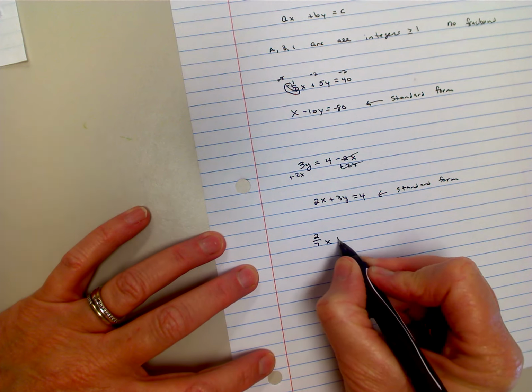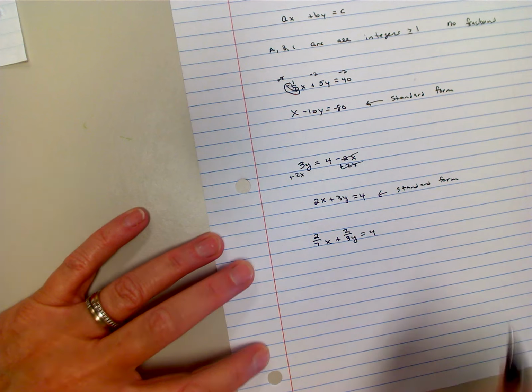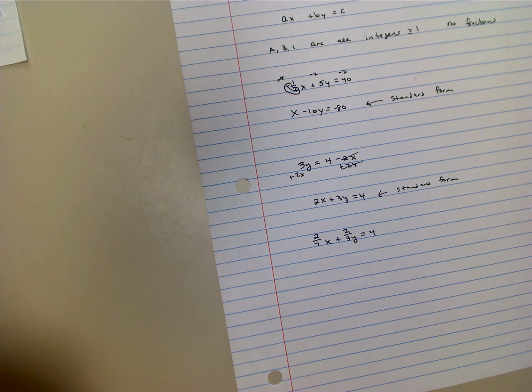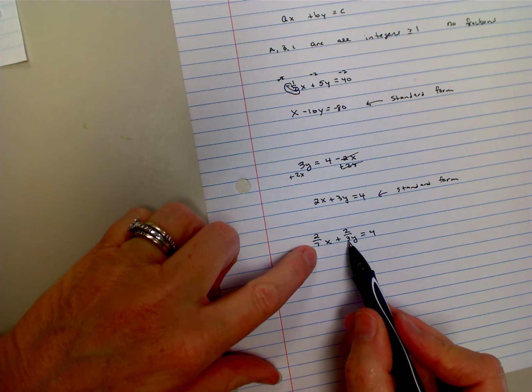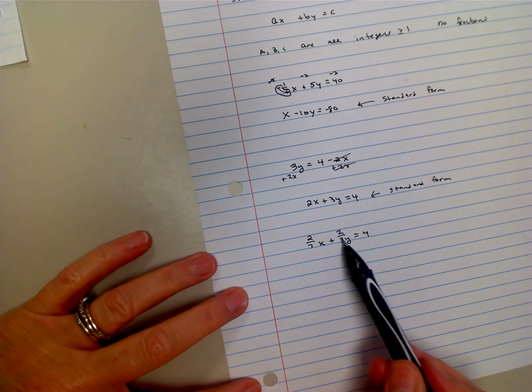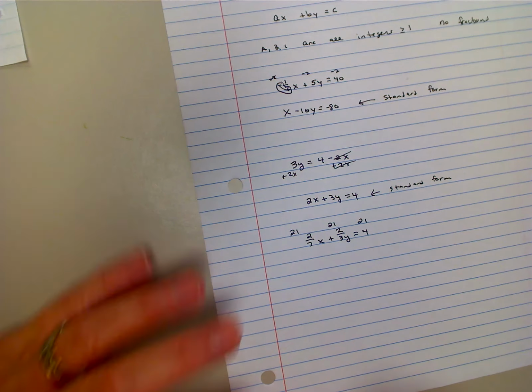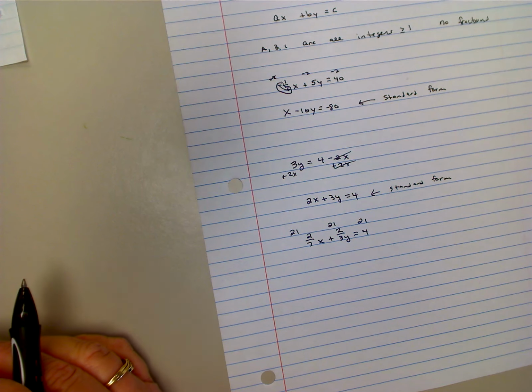Do one more. 2/7 x plus 2/3 y equals 4. Okay, so here I've got fractions and I need to get rid of them. I need to multiply everything by the common denominator. If you can't figure that out by looking at it, you can multiply your denominators together. 7 times 3 is 21. And then multiply all three terms by that. That will clear those fractions out so we can get this in true standard form.